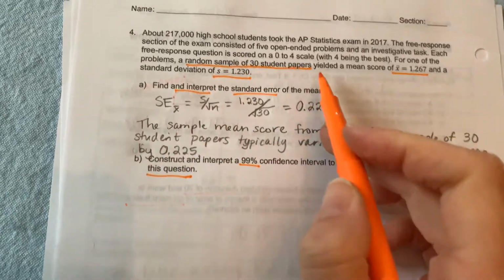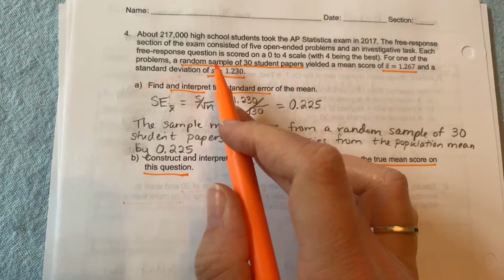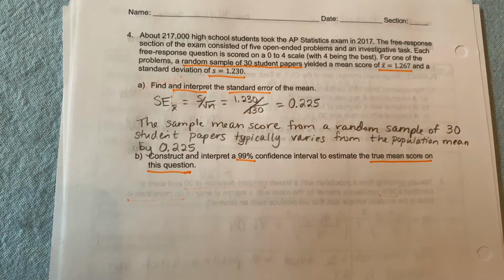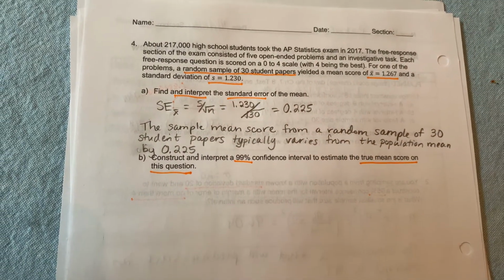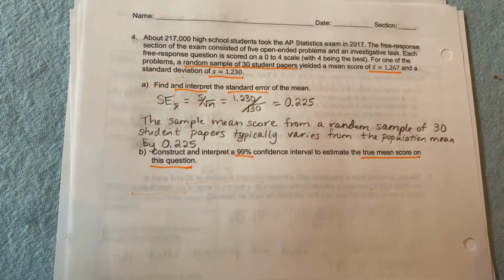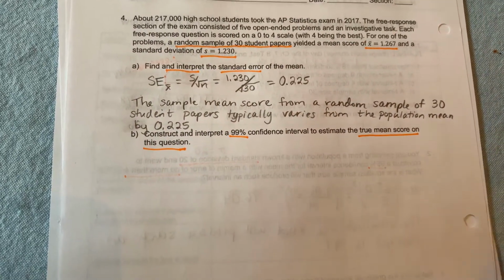They're referring back to the question we were talking about up here, right? A free response question. For one of the problems, it says a random sample. That's what we're talking about. So that's the question we're talking about from the AP exam.